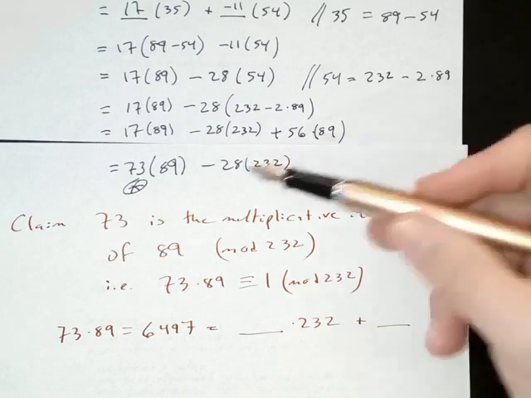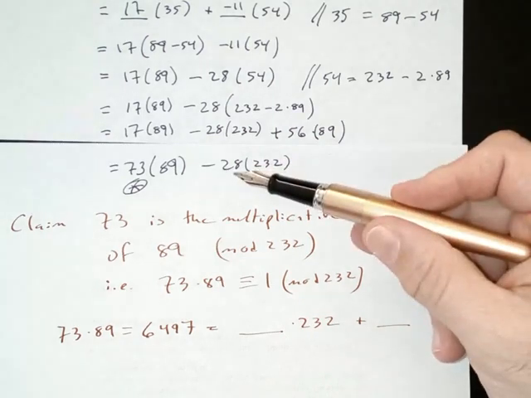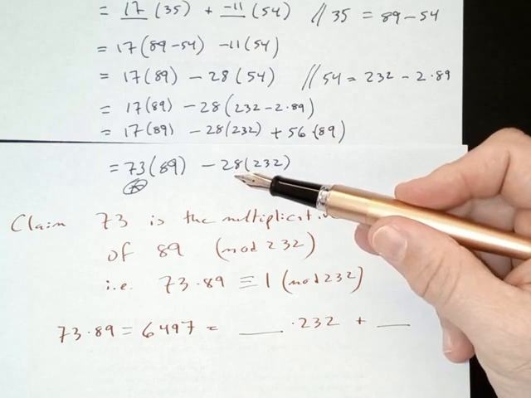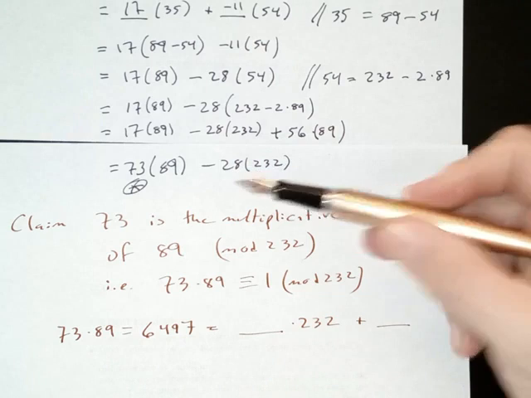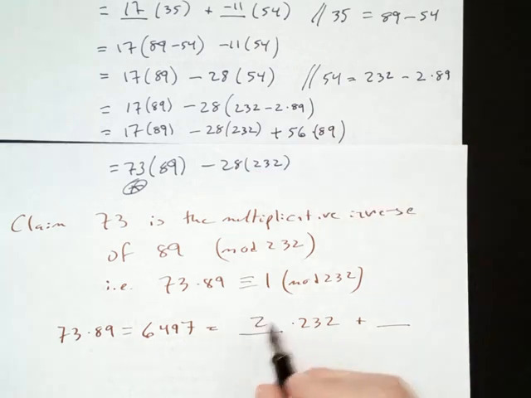Your quotient is, when you do that division, the numbers before the decimal place is 28. Look at this number right here. What's 6497 minus 28 times 232? What's the remainder? 1.